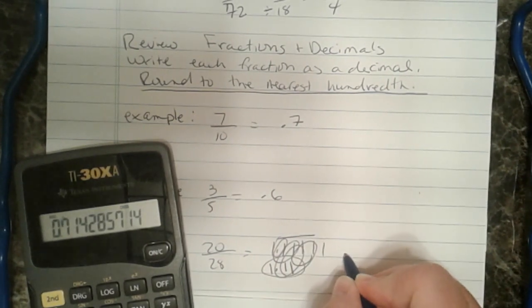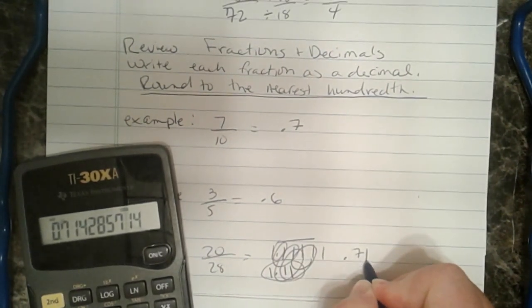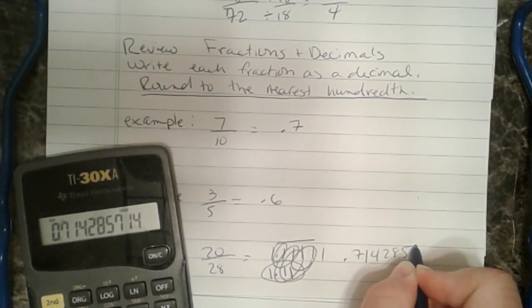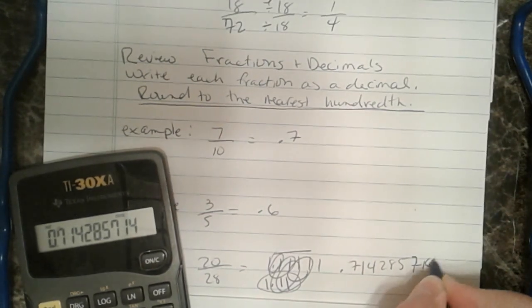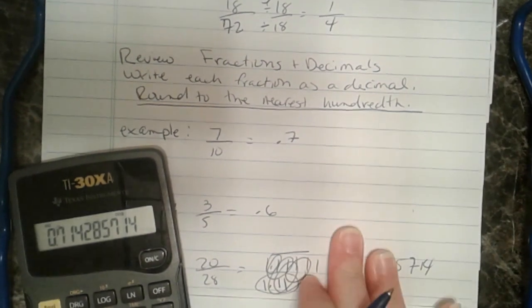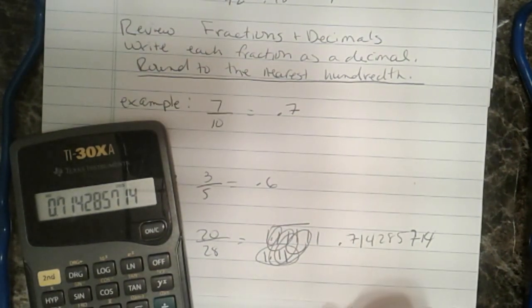So actually, my response to this, 0.714285714. And this is another reason why it is a great thing to check your work. And I also should have realized too, hey, wait, I shouldn't have a whole number because my numerator is smaller than my denominator, so I should have had that 0. So it works. We all make mistakes, even teachers.